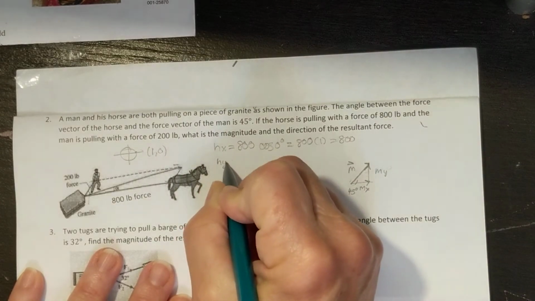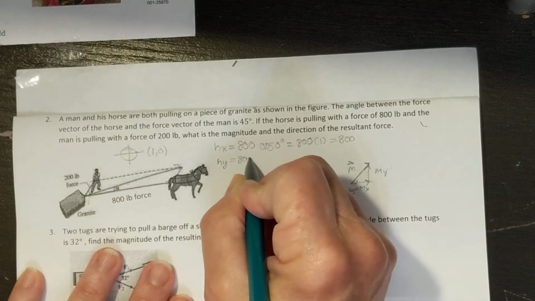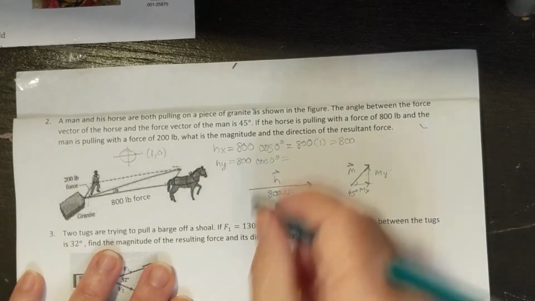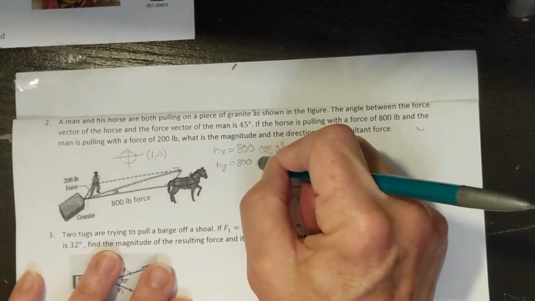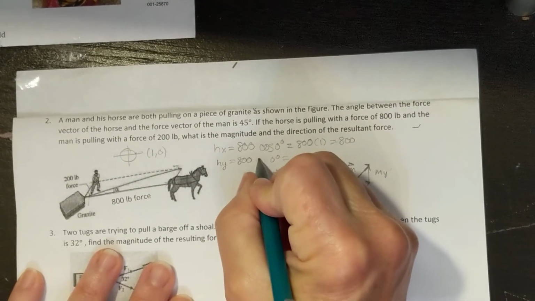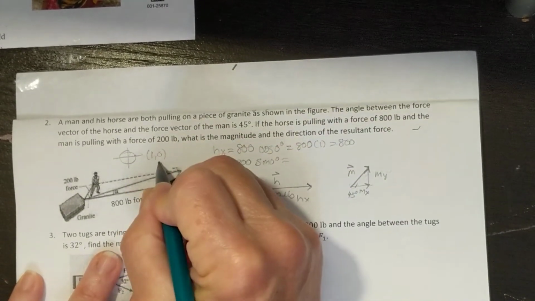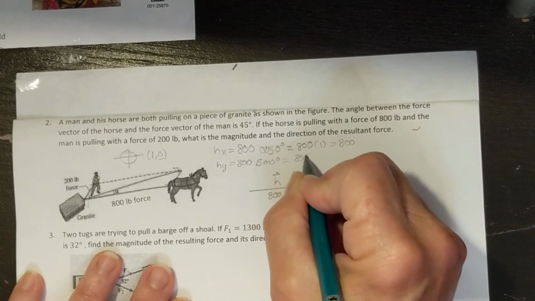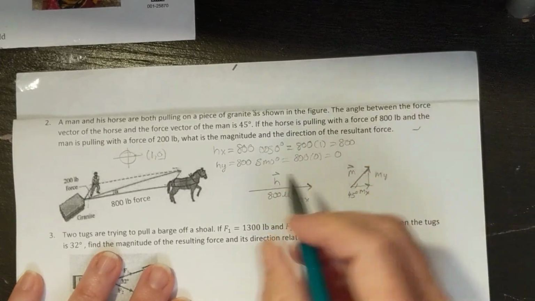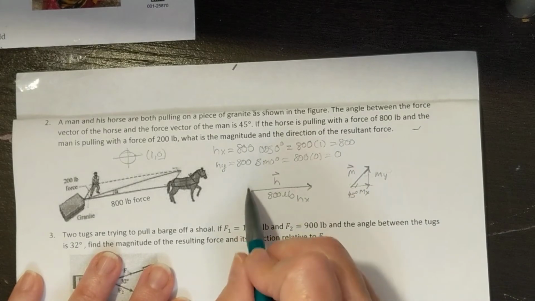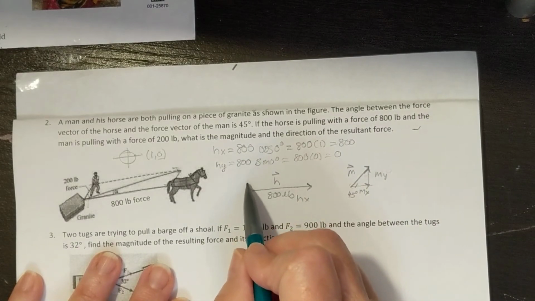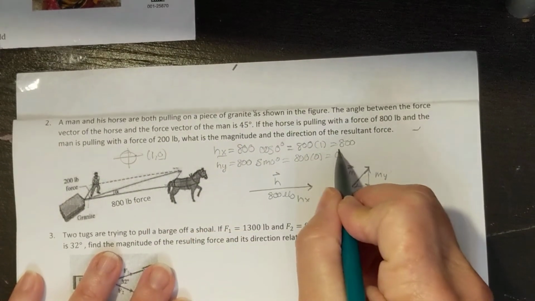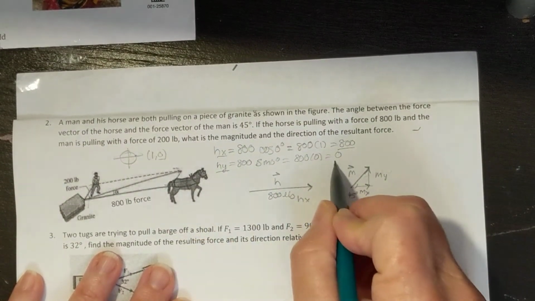H sub y is 800 times the sine of the angle 0. And what is the sine of 0? It is 0. So this is 800 times 0, which gives you 0. This matches our picture: no force is being exerted in the y direction. So h sub x is 800, and h sub y is 0.